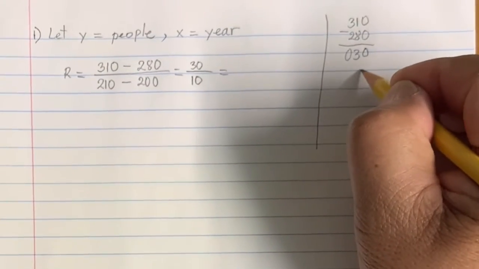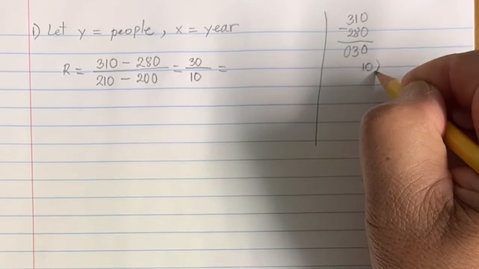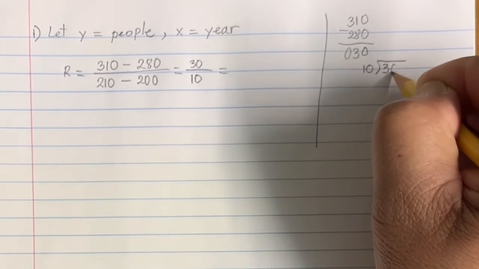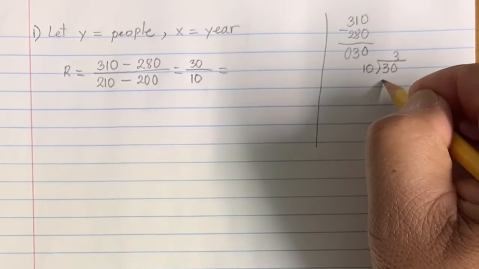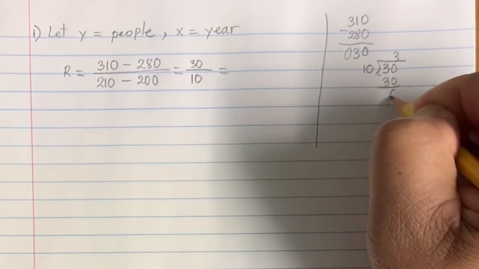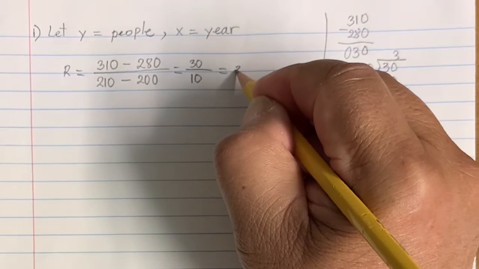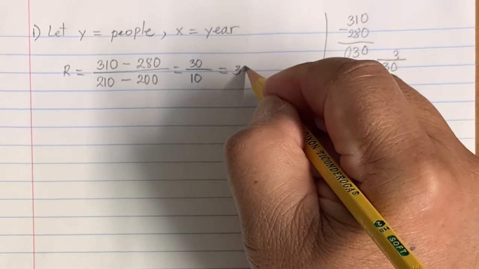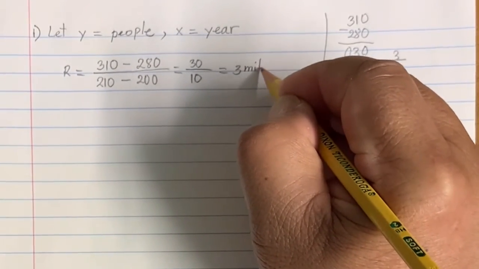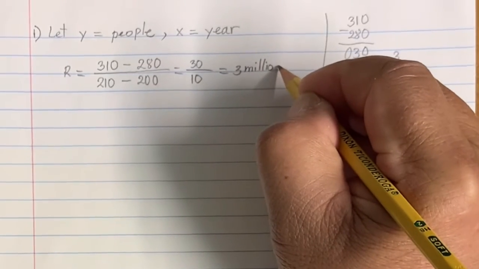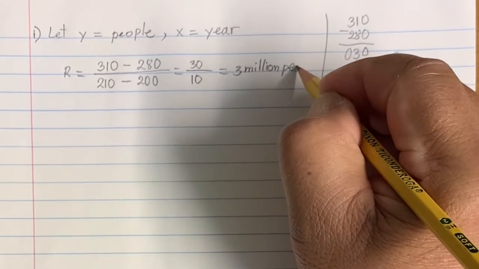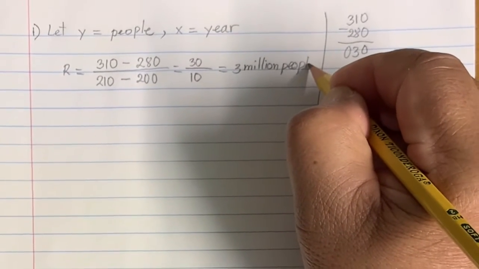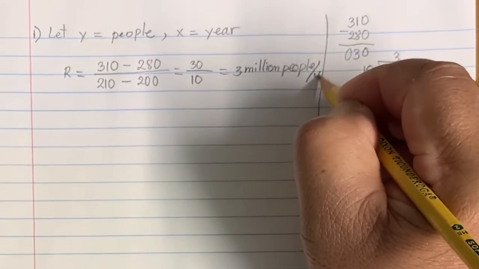And 10 goes into 30, that is 3, right? Yeah. So it's 3 million people per year.